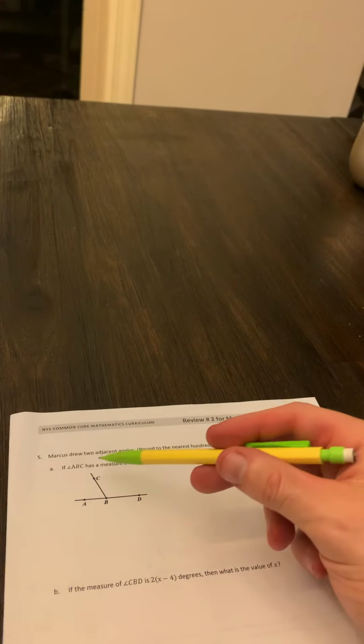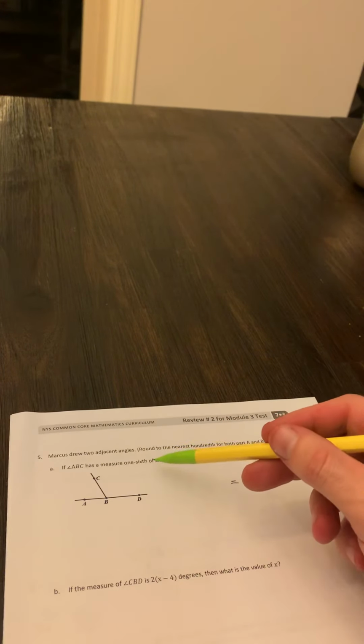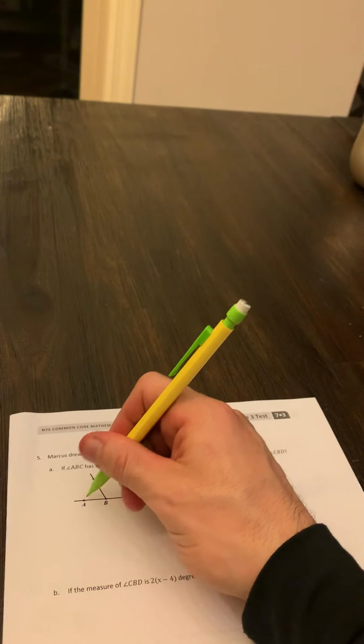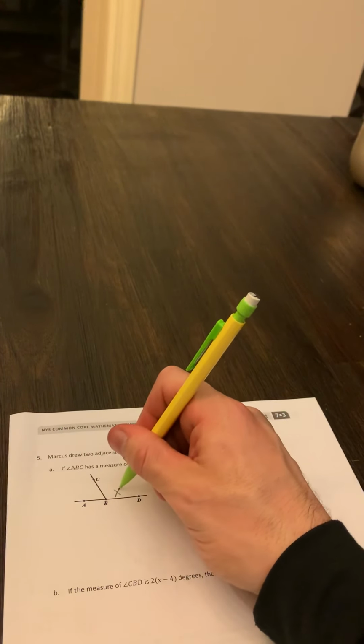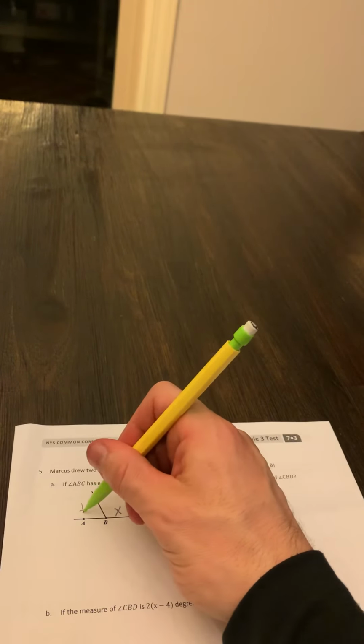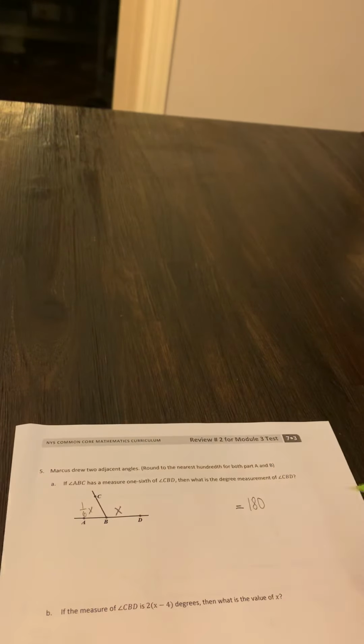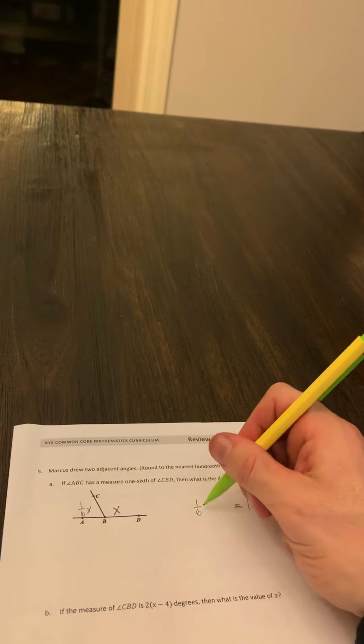And then I saw some people have no clue what to put in here. And that's all right. ABC has a measure of 1/6 of CBD. Well, do we know either? No. But we know that this one is 1/6 of this. So because we need one of those two angles, I'm going to make CBD X. This has 1/6 of the measure, so that's 1/6 of X.